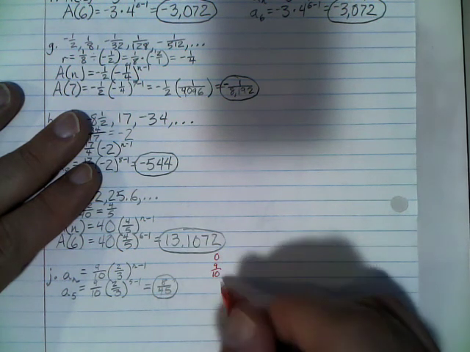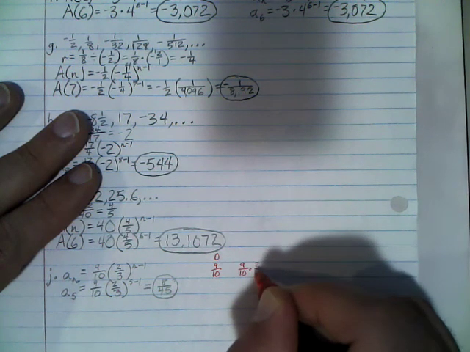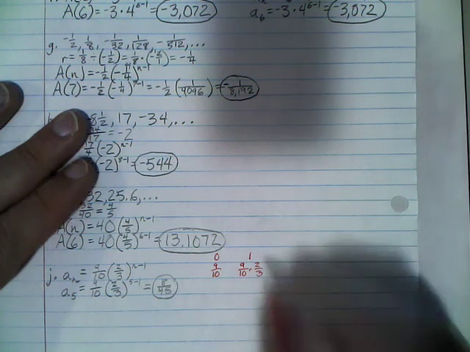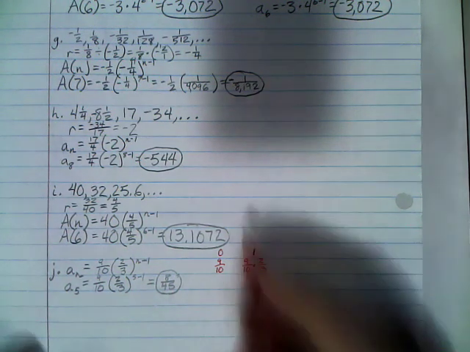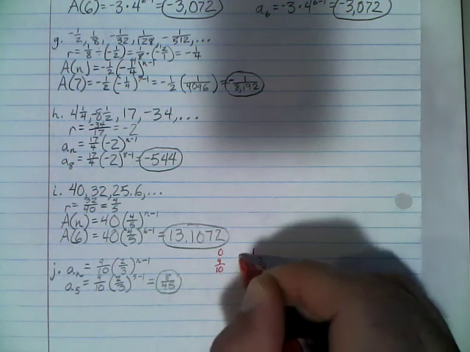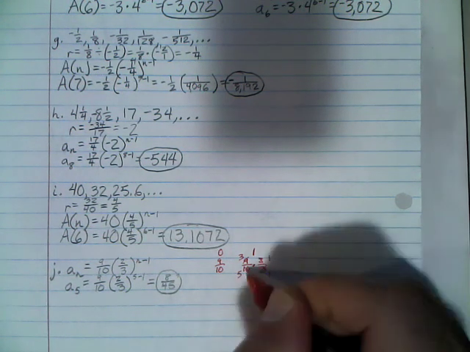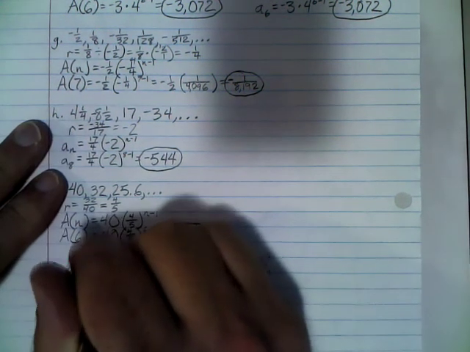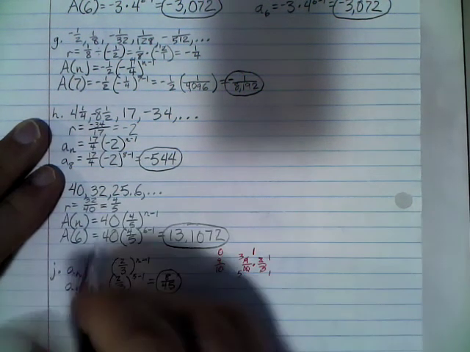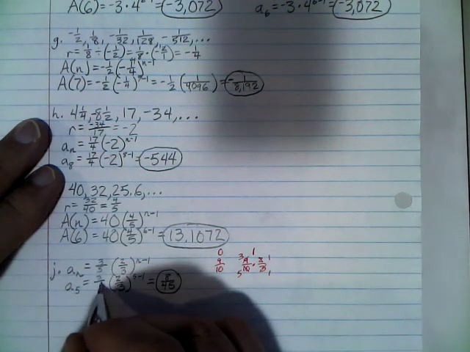So this actually is not my first term. 9/10 times 2/3 would be my first term, would be 1 minute in. So 9/10 times 2/3, we're reducing before multiplying. And so this is really 3/5. So actually, 1 minute in, my first term, is 3/5.